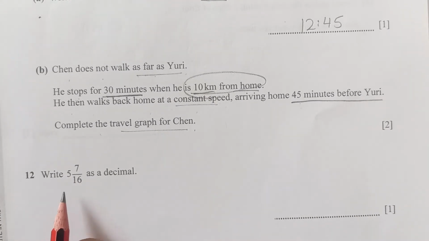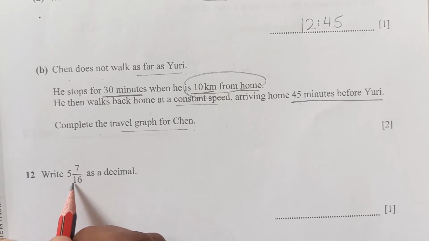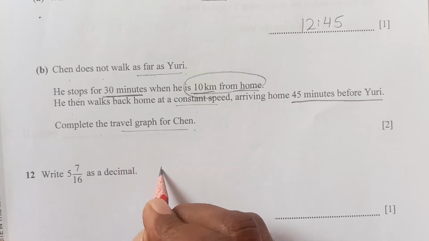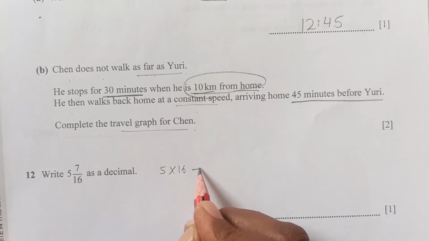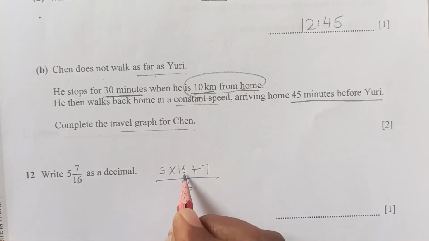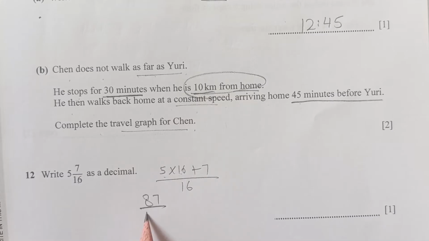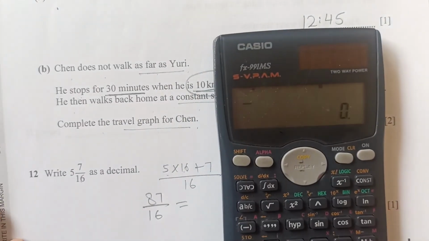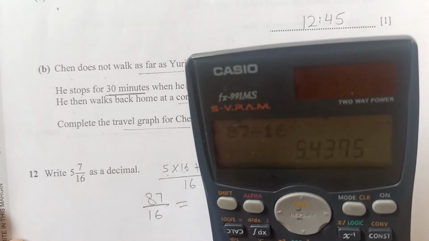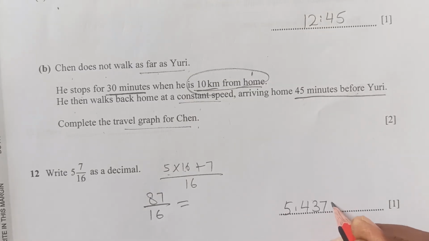Number 12, write 7/16 as decimal. So to break this up, it should be 16 times 5 plus 7 over 16. So 16 times 5 is 80, plus 7, 87 over 16. Writing in decimal, you just divide this. 87 divided by 16 is 5.4375.